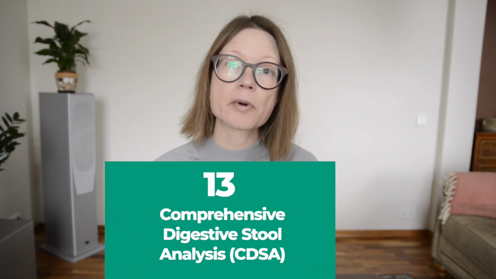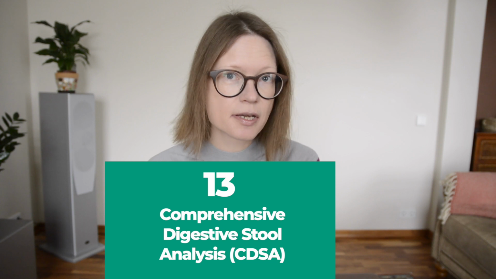And then there's comprehensive digestive stool analysis that investigates digestion, metabolism, absorption and metabolic markers, pancreatic function, the balance of beneficial bacteria and the presence of pathological bacteria, yeast and parasites.